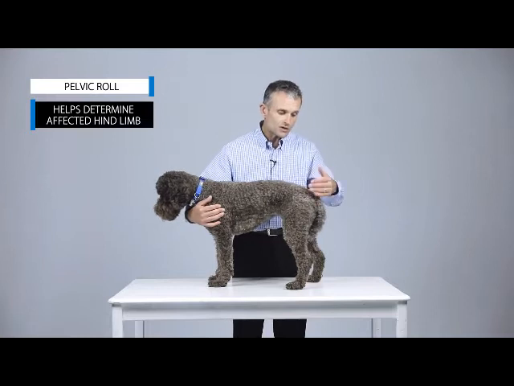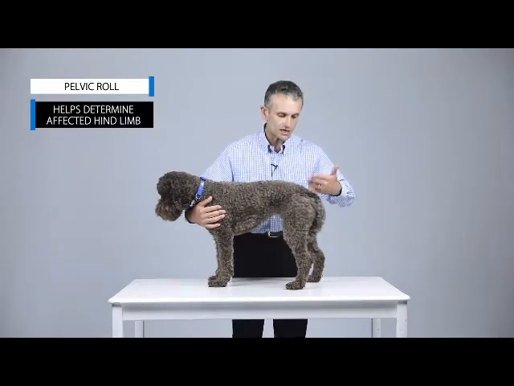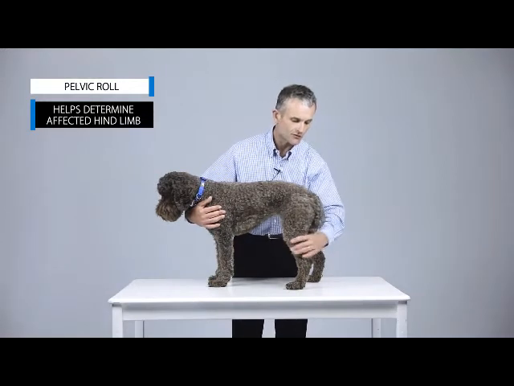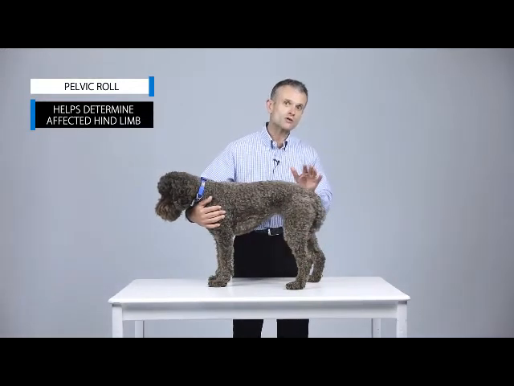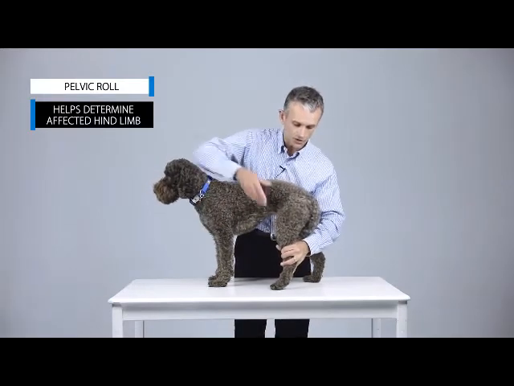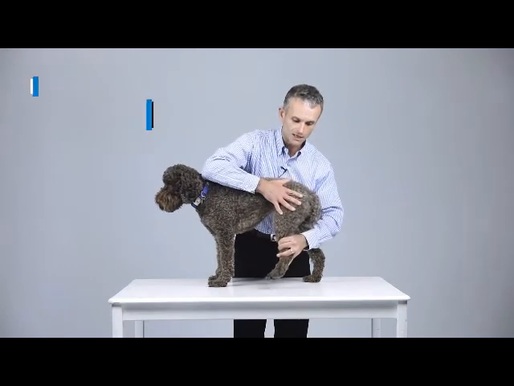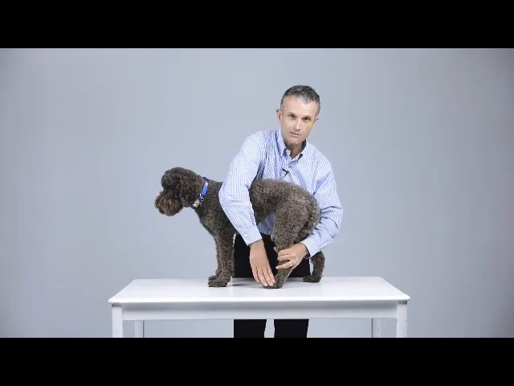What these dogs are doing is trying to shift weight from the affected side, in this case the left hind limb, across to the other side just before the limb hits the ground. And so what you see is this shifting upwards of the affected side just before that limb hits the ground.